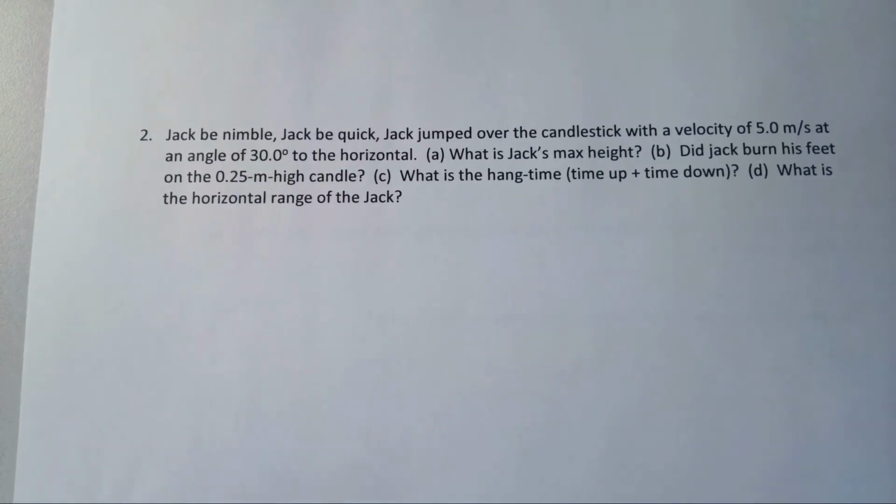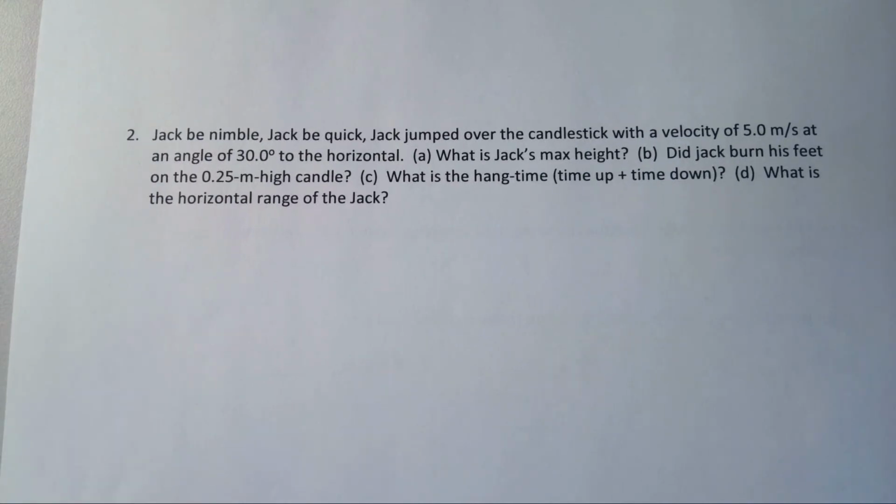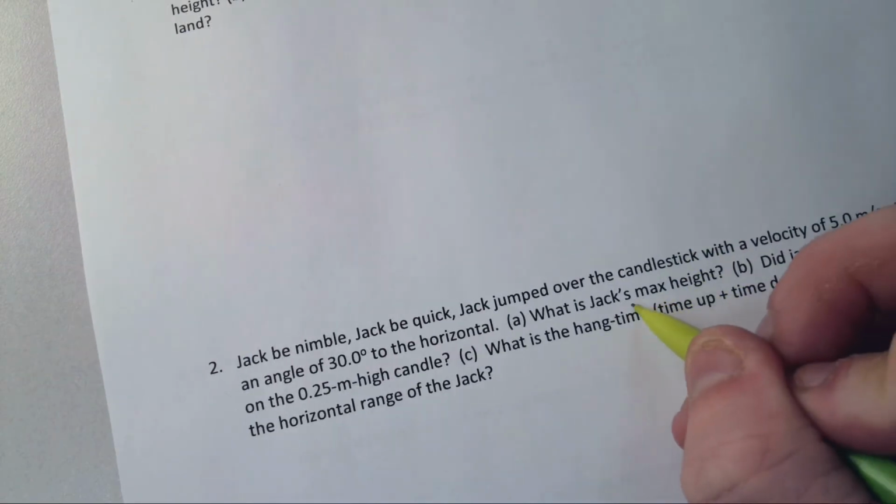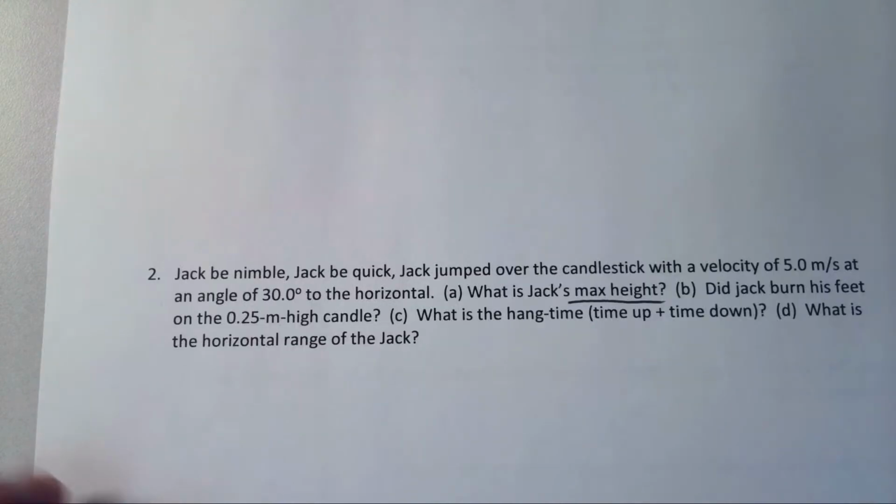Jack be nimble, Jack be quick. Jack jumped over the candlestick, the velocity 5 meters per second, an angle 30 degrees of the horizontal. That's a physics version of a story there. We're asked different stuff here as well. So what is Jack's max height? Now that's a comfortable clue there about how we're going to go about finding that.